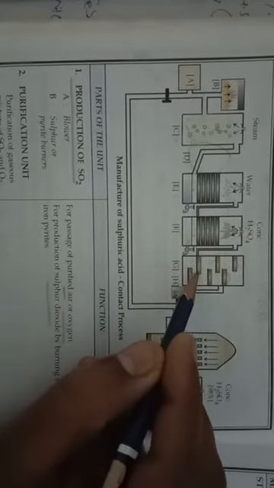Then the purification of the gaseous mixture will be checked with the help of the testing box, which is the last chamber of this purifying unit. Here it is checked whether the gaseous mixture is fully purified or not, and whether all the impurities are removed or not.